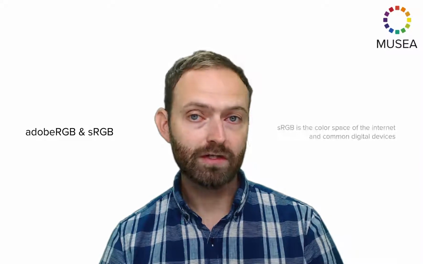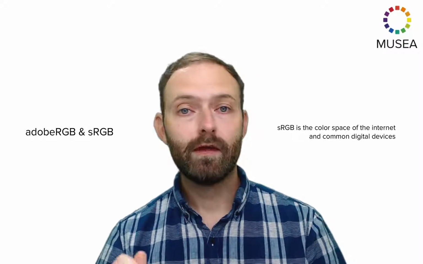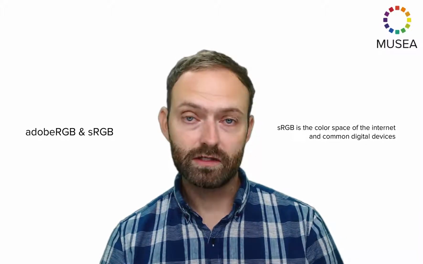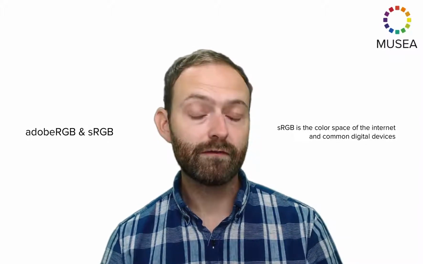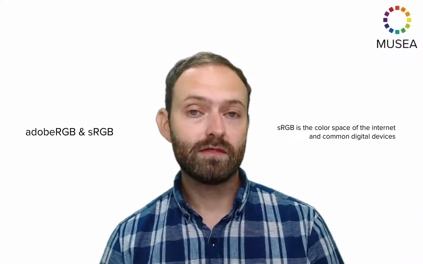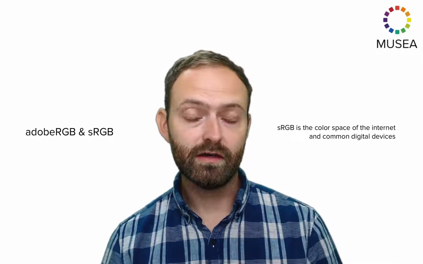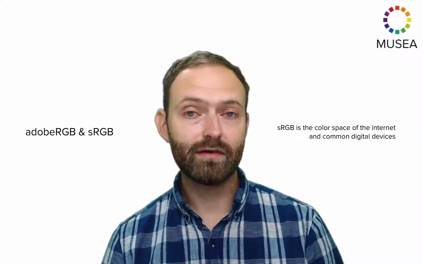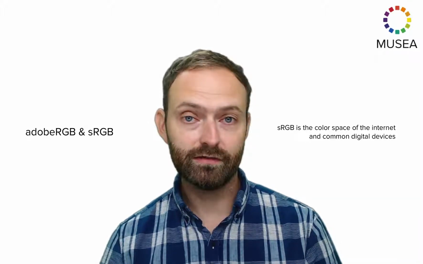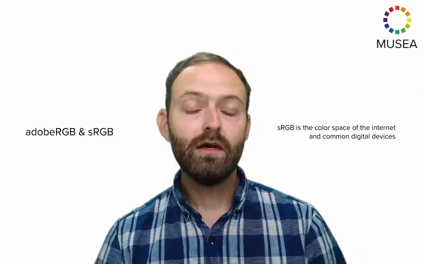So what is sRGB and what is different about sRGB than Adobe RGB? sRGB is what the internet runs on. That's the color space of the internet. It's the color space of your phone. It's the color space of iPads. Pretty much every digital device is built for an sRGB color space. It's the default of digital displays.